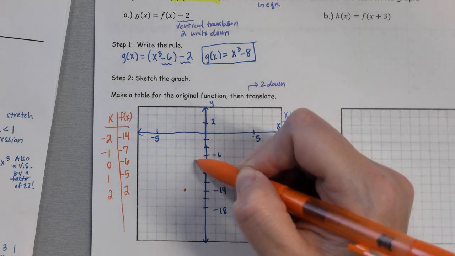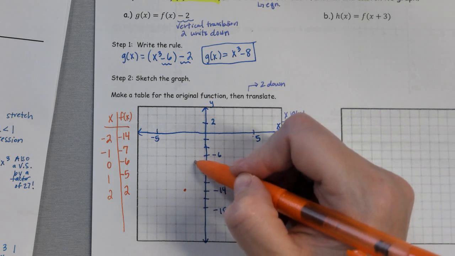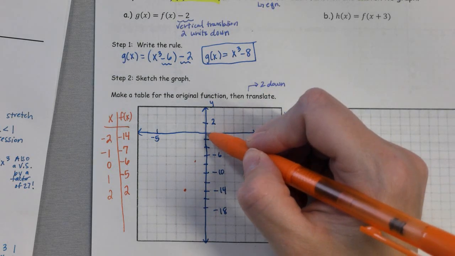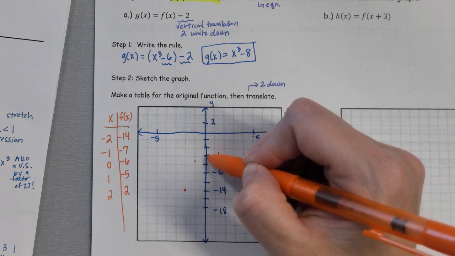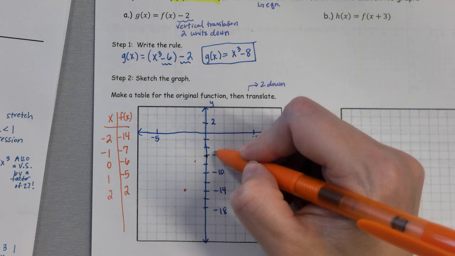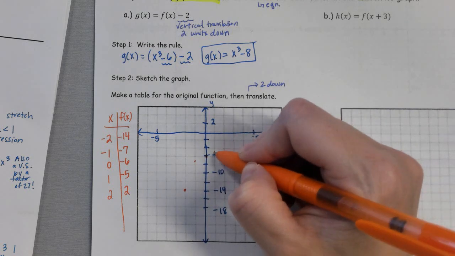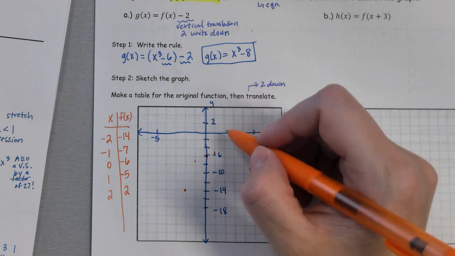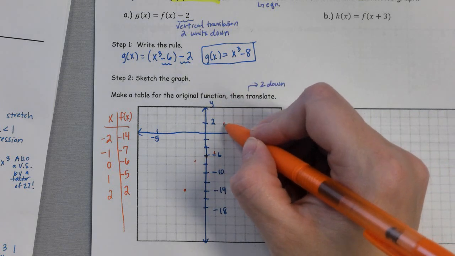So if this is 8, this will be 7 in between. Okay, and then I have 0, -6, 1, -5. So again, that's my in-between because I'm going by 2's. And then I'm at 2 here.